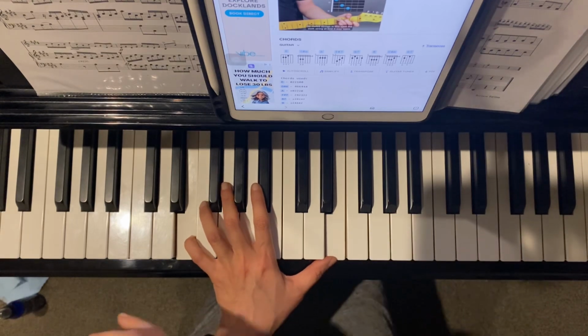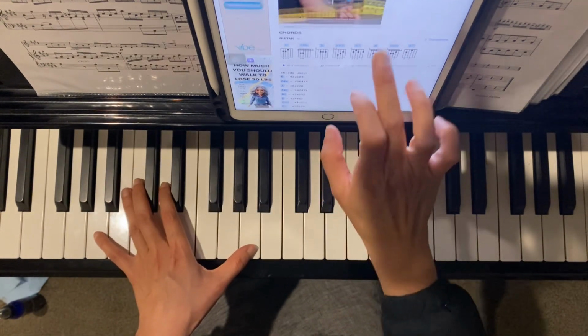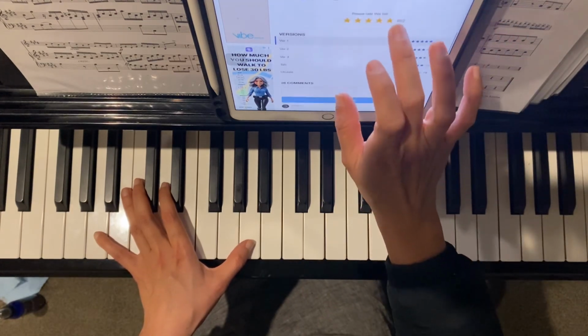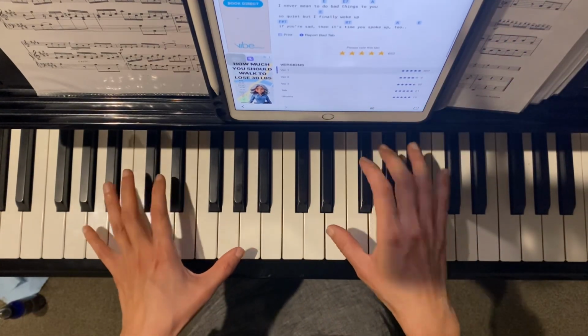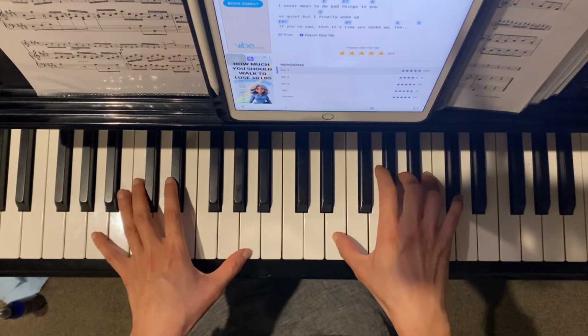Organ sound in the background while the piano played this nice ending chord progression.